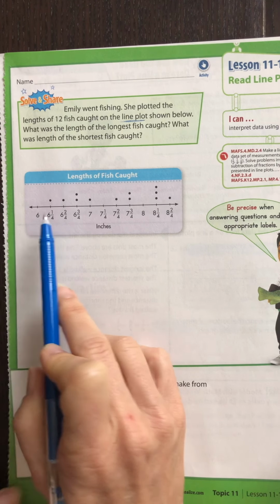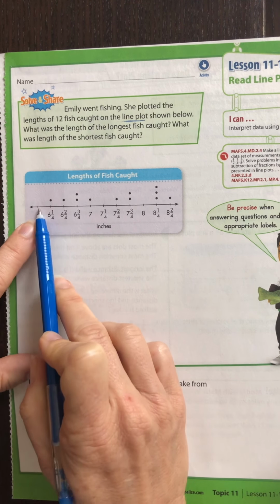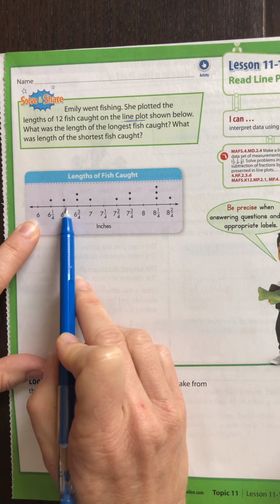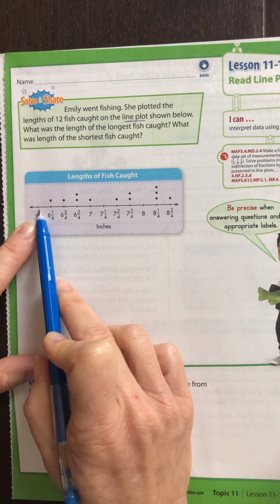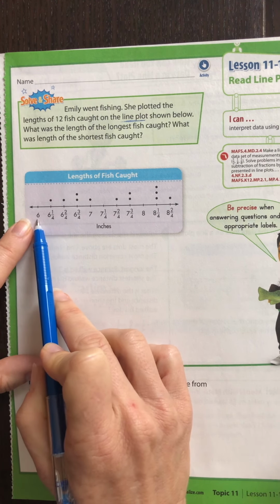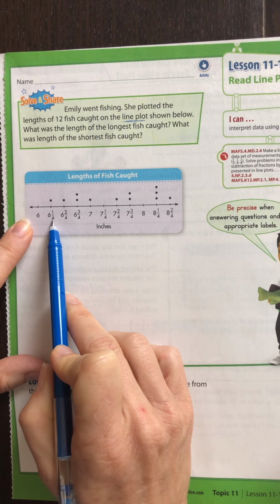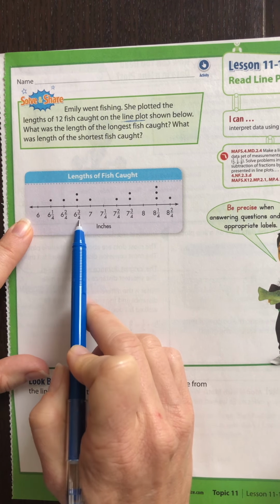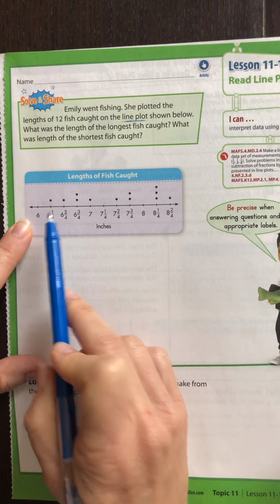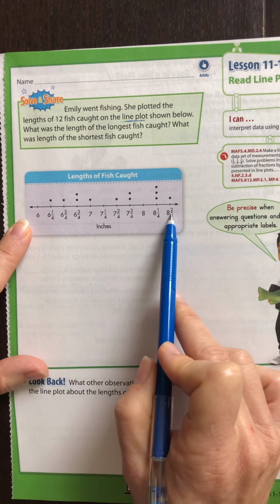If we notice the distance from the 6 to the 7, or the number of jumps, 1, 2, 3, 4, is 4, so each jump is going to be 1/4. So if we start at 6, the next will be 6 1/4, 6 2/4, 6 3/4, and so on. We're adding a fourth each time. So this is our scale.